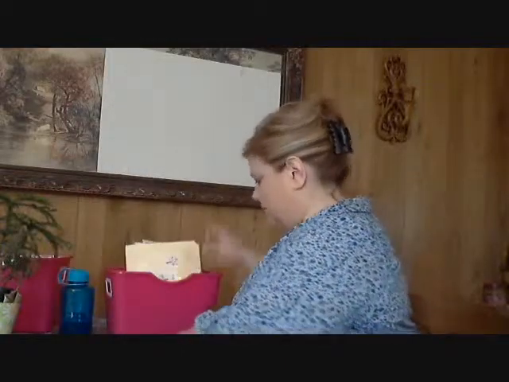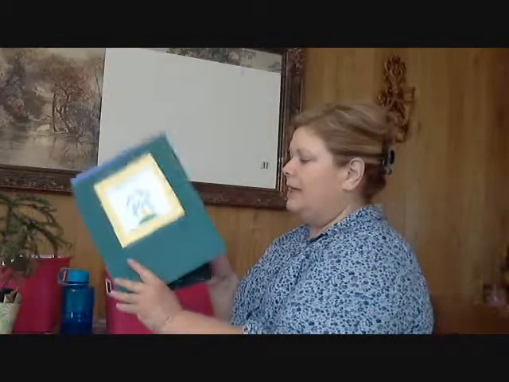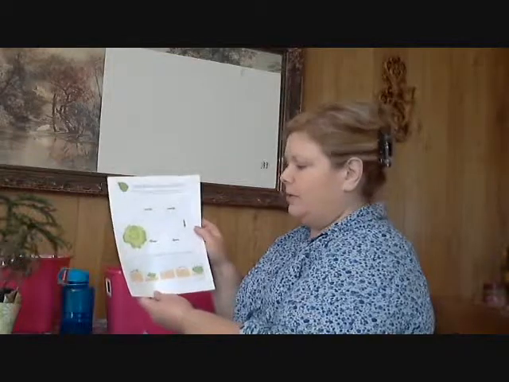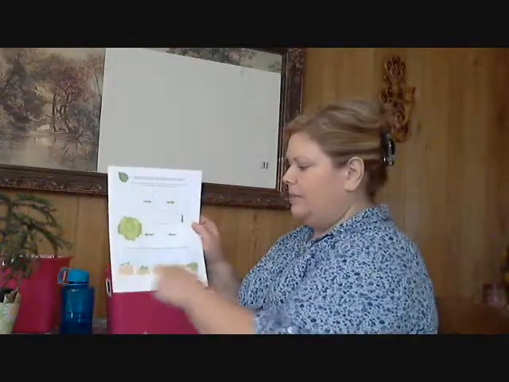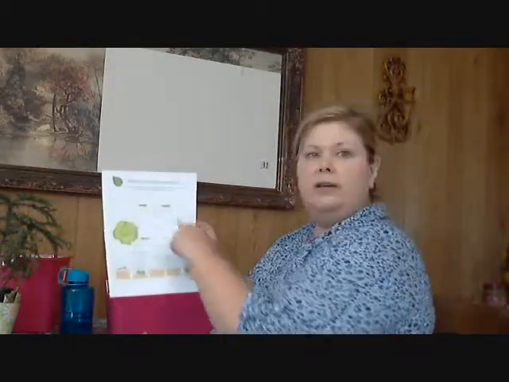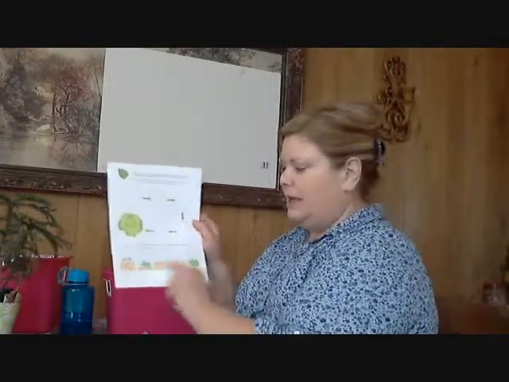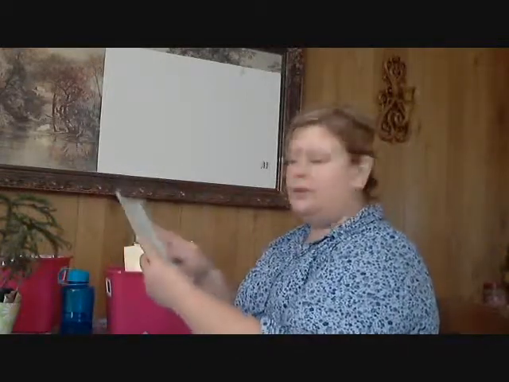The second folder is How Does Your Garden Grow? In this file folder, there are some worksheets. This worksheet is How Does Lettuce Grow? The children will cut out the pieces and paste them in order of how lettuce grows. They'll be learning this with the thematic unit.